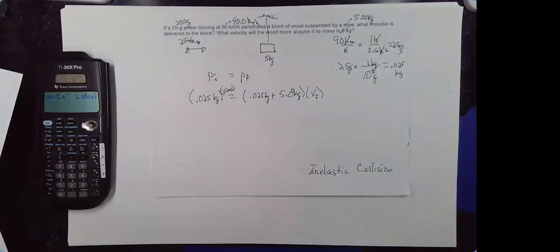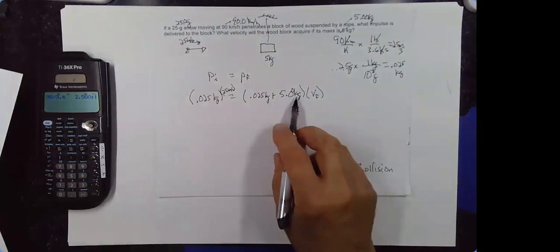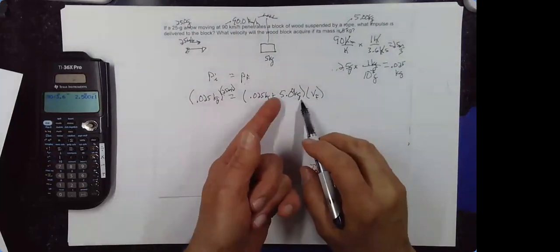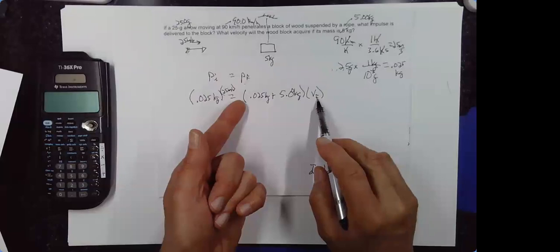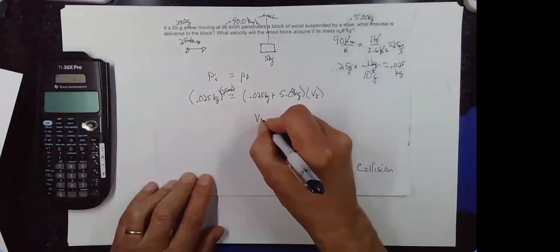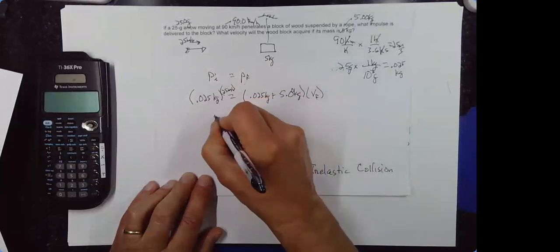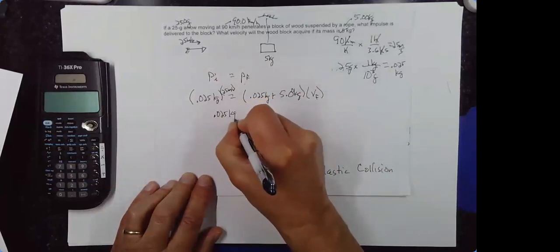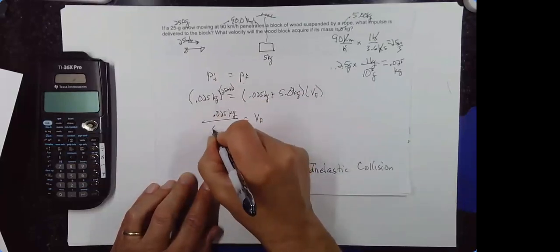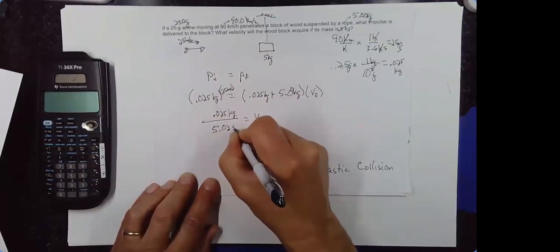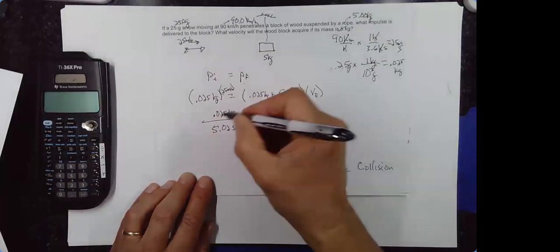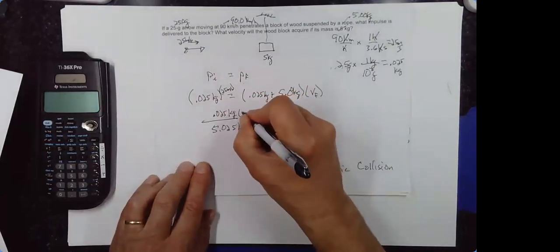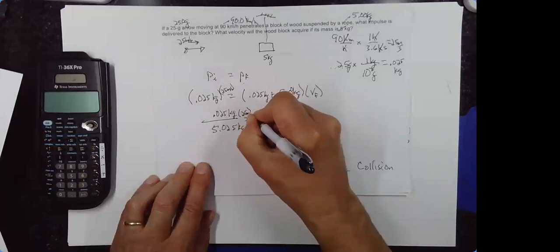The impulse delivered to the block, well, we'll have to kind of figure that out. The impulse delivered to the block will be just the mass of the block times its final velocity. At first, we're going to figure out just the final velocity of the block. So V final will equal 0.025 kilograms divided by 5.025 kilograms. Whoops, and I've got my 25 meters per second on here. That poor thing, I keep forgetting it. Meters per second.